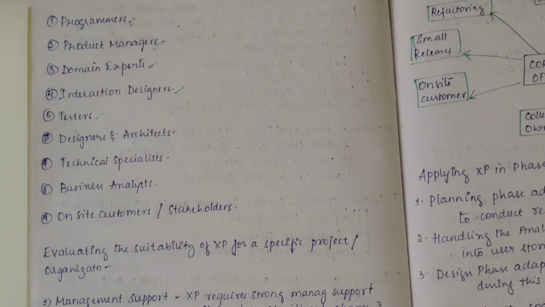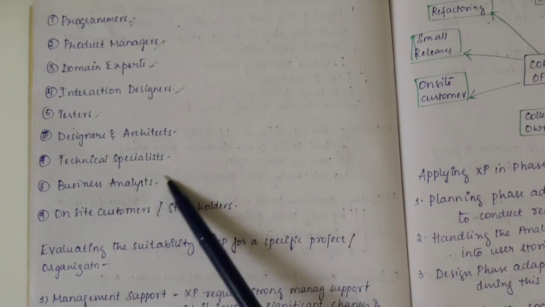These specialists bring focused expertise in a particular functionality of our software. They make sure that our software is working properly, or whatever function we are performing is proper and correct with respect to that particular technical domain. Then we have the business analyst.